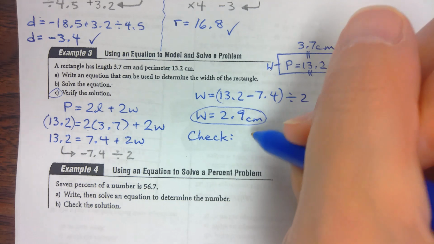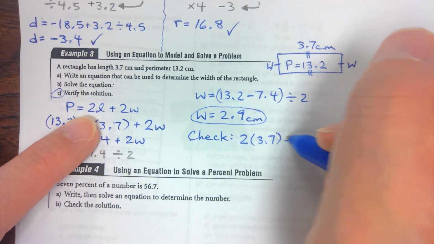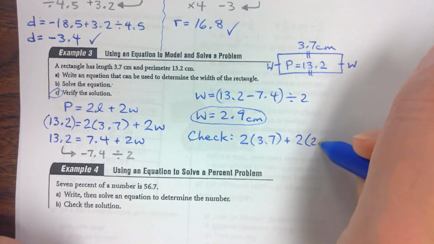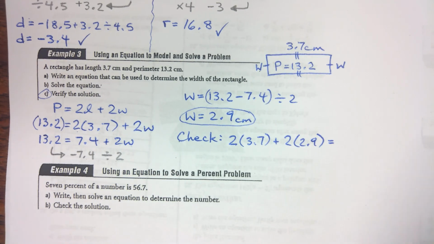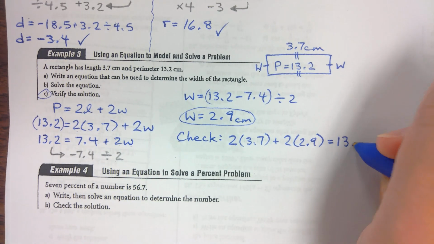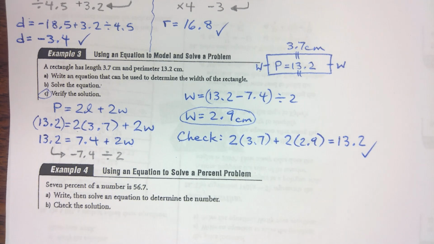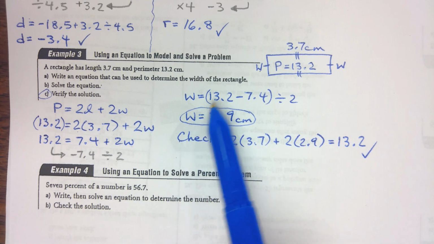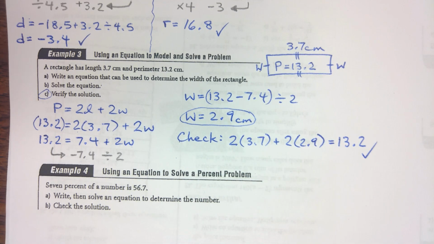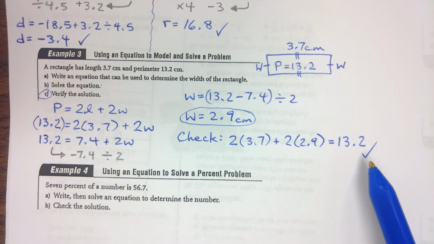Okay. So 2 times 3.7 plus 2 times 2.9. What should my answer be? 13.2. If it is, what does that mean? If it's not, you should look at it again. If it doesn't equal 13.2, you better check your math. That's why I say it's a good thing to always check, because then you can know you did it right before you click submit.